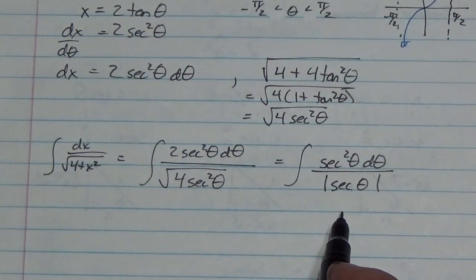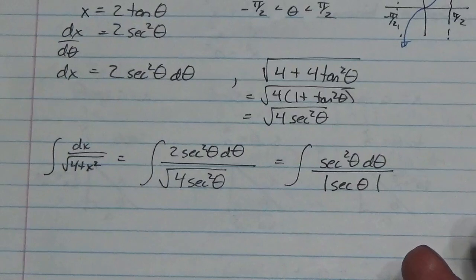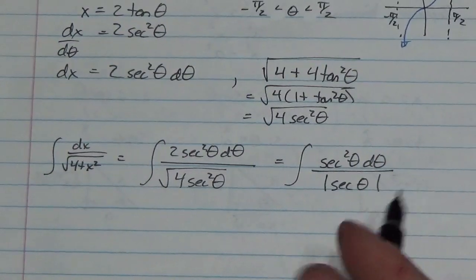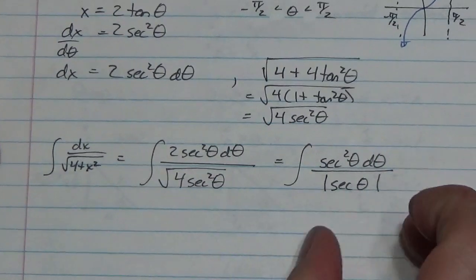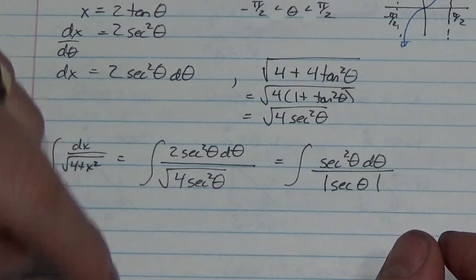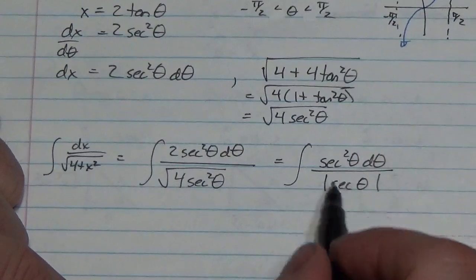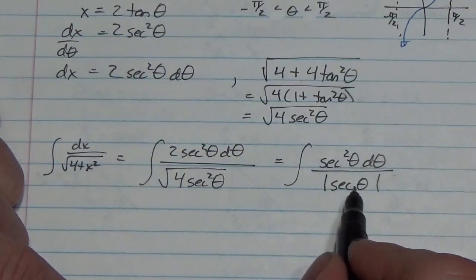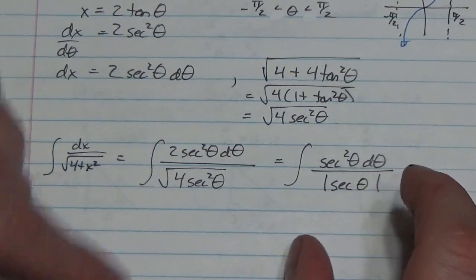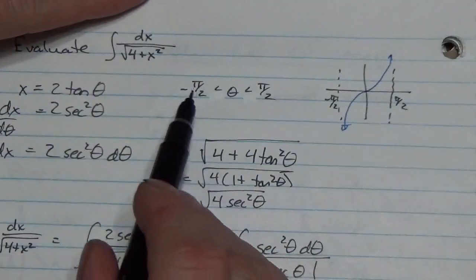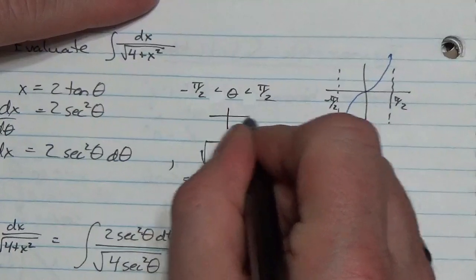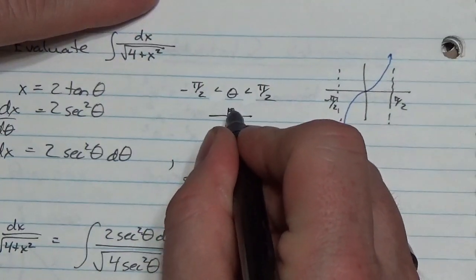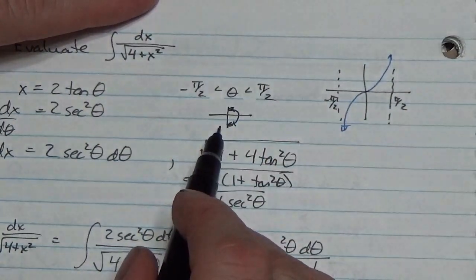If you're not sure about that, you can look that up online and you'll see explanations of that. Anytime you take the square root of the square of something, really what you're looking at is the absolute value of it. Now, this works out totally fine though, because remember that I restricted my domain from negative pi over 2 to pi over 2. So if we think about that in terms of the coordinate plane, I'm talking about these two quadrants right here.